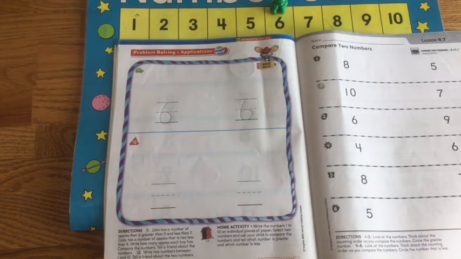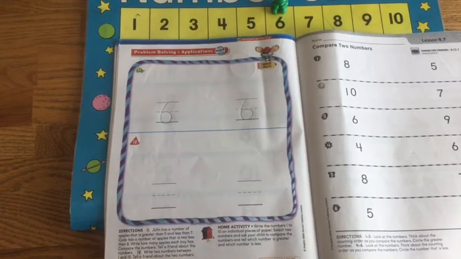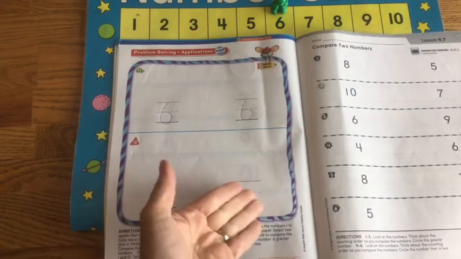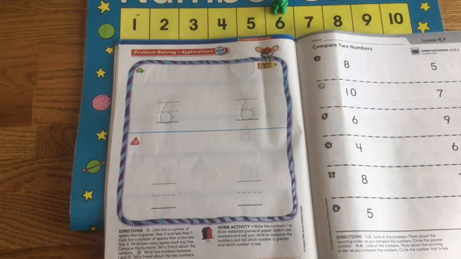Well done. Now you get to choose 2 numbers, between 1 to 10, write a number here, write a number here, and tell someone in your family what numbers you chose, and tell them which number is greater, which number is less, or did you make 2 numbers that are the same?